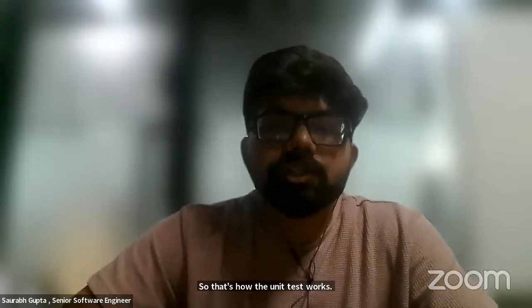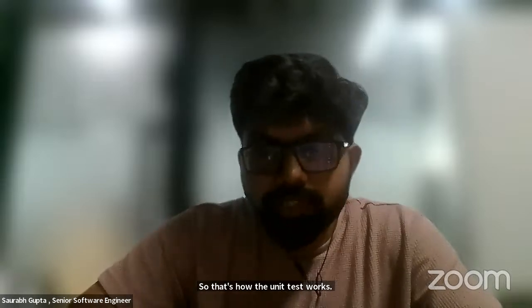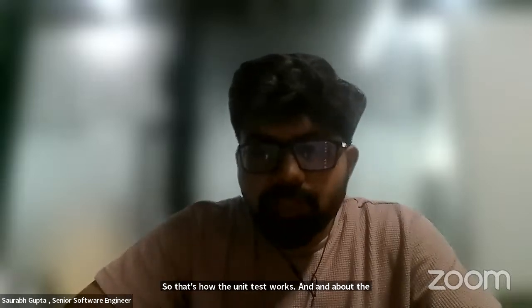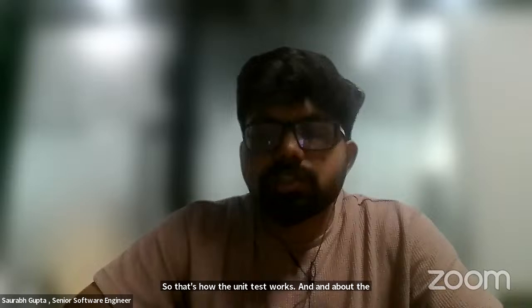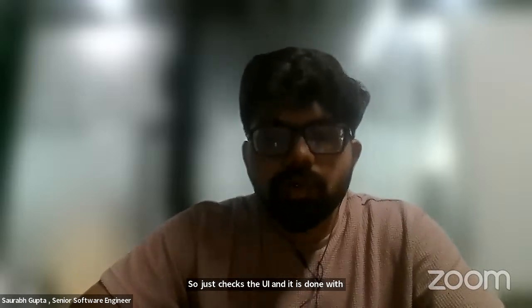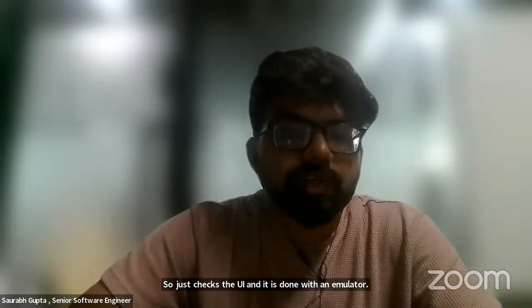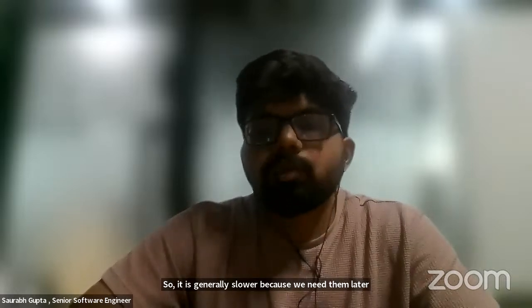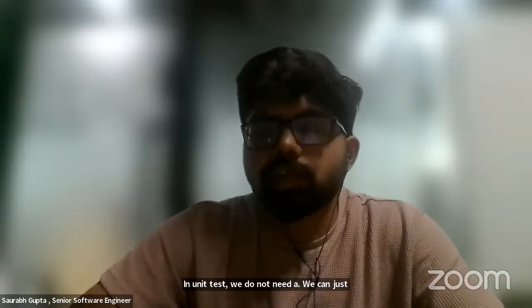And about the instrumentation test, it is a UI test, so it checks the UI, and it is done with an emulator. It is generally slower because we need an emulator in instrumentation tests, while in unit tests we do not need an emulator. We can just run it without an emulator.